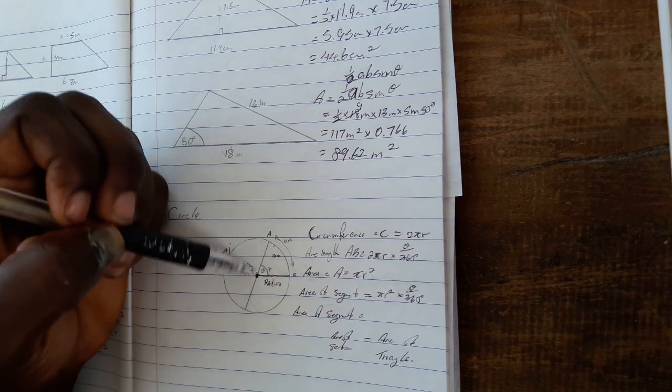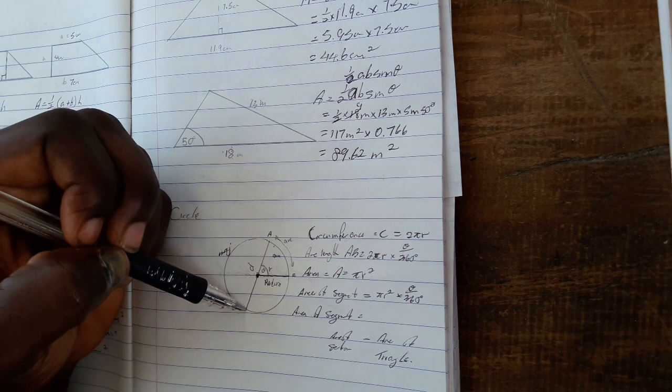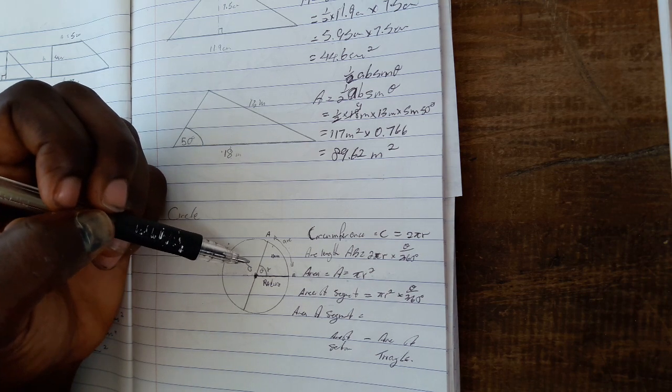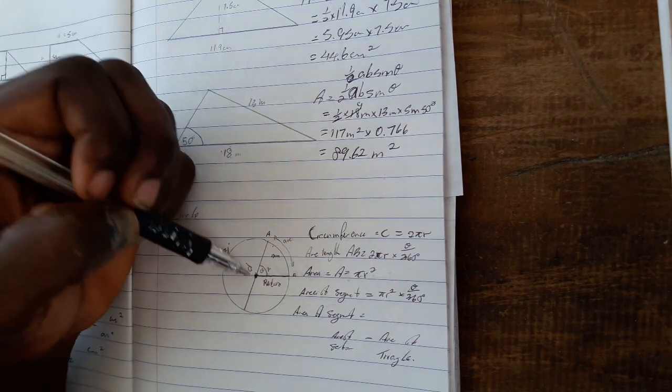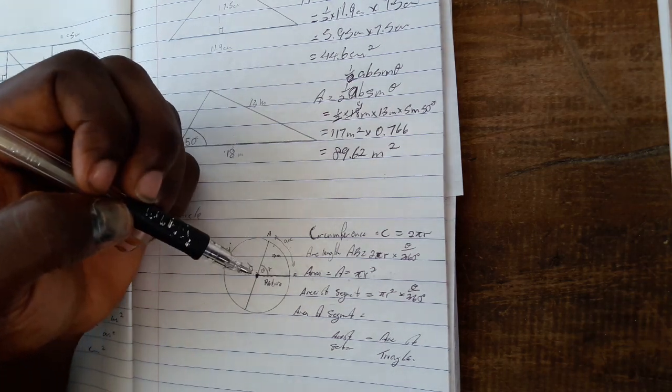The line that is drawn from one end of the circumference to the other end of the circumference is called the diameter. And the diameter is the length of two radii. Right? I think it's pronounced radii.